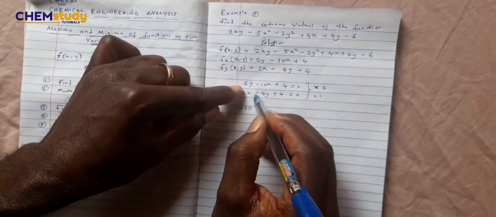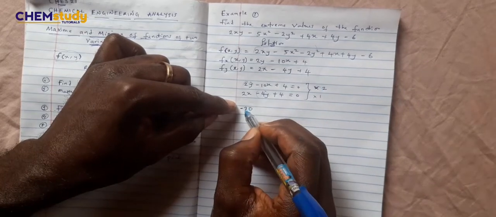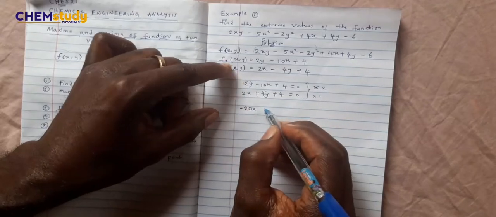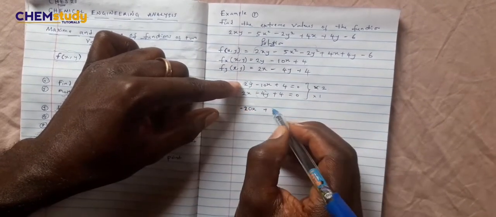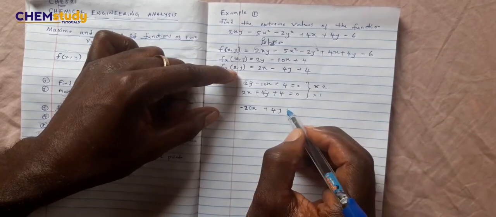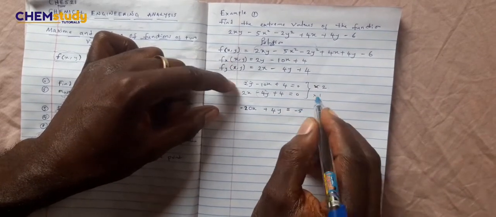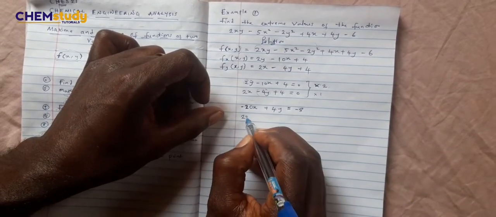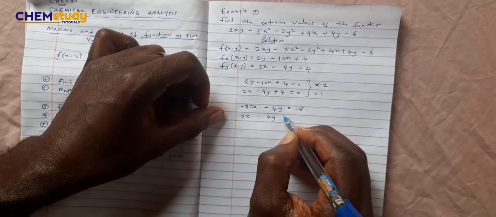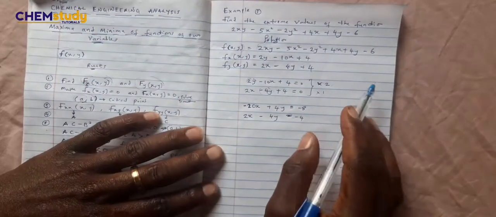So minus 20x plus 4y is equal to minus 8, and the other remains the same: 2x minus 4y is equal to minus 4. I hope you understand the mathematics.